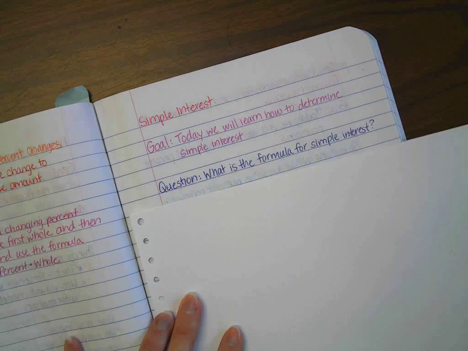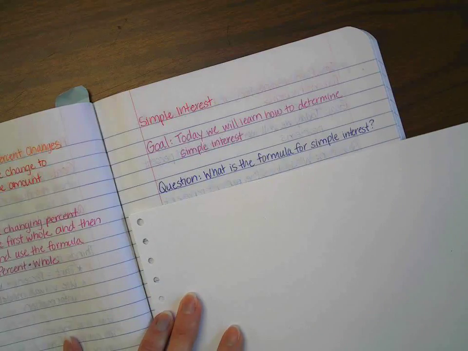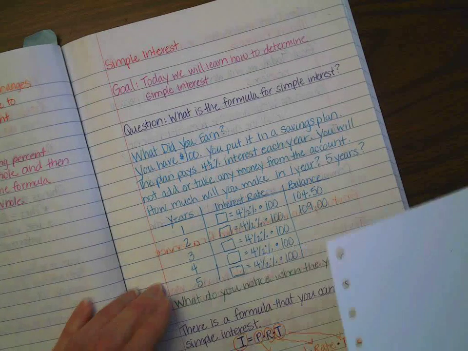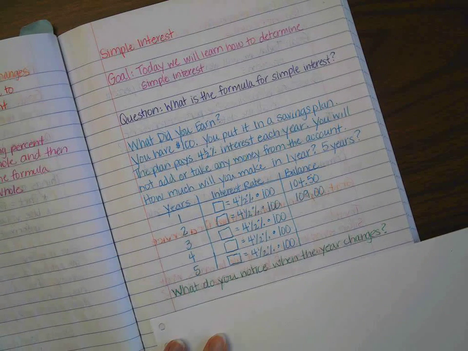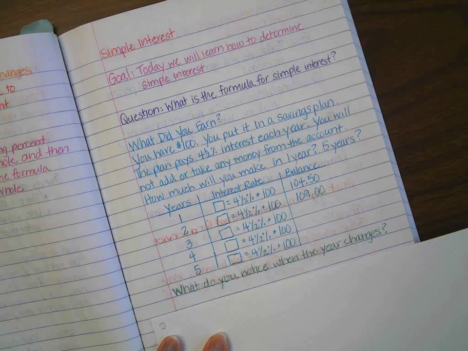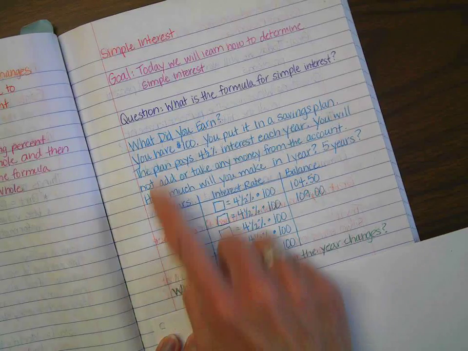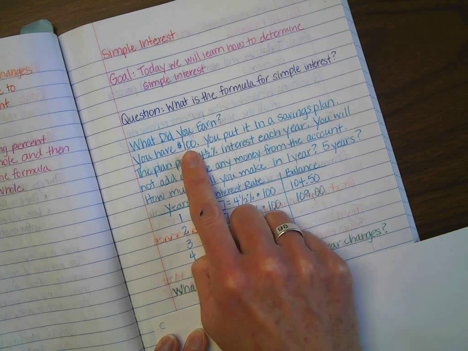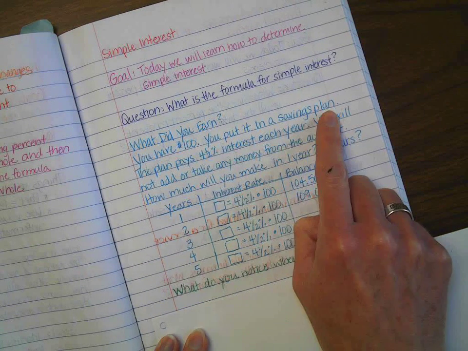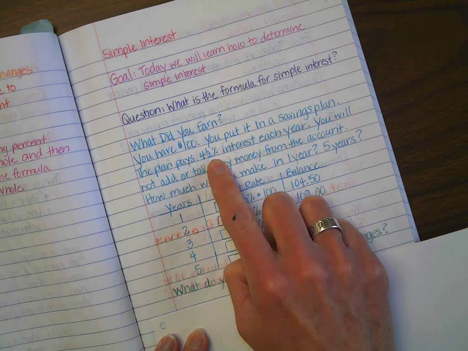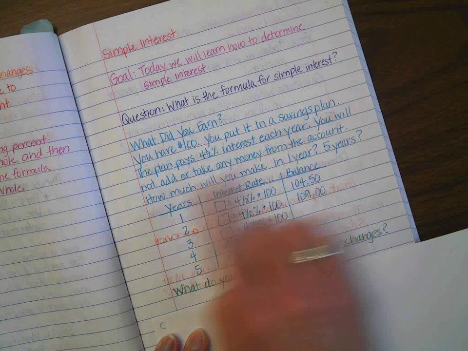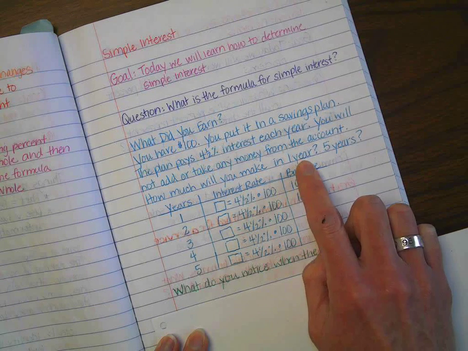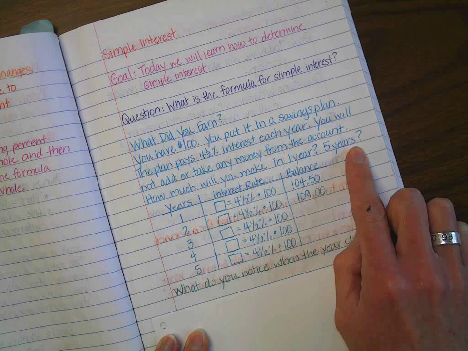The question that I want you to be thinking about is, what is the formula for simple interest? Okay, so I have an activity for you to try, which by the time we get done with this activity, you should be able to answer the question of the lesson. What did you earn is what the activity is called. You have $100. You put it into a savings plan. The plan pays 4.5% interest each year. You will not add or take any money from the account. How much will you make in 1 year or in 5 years?